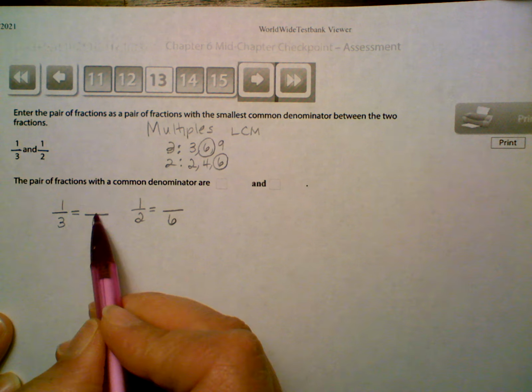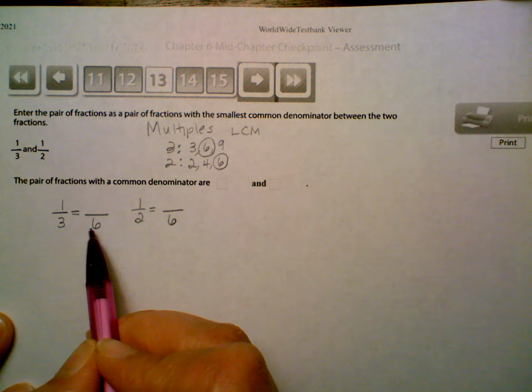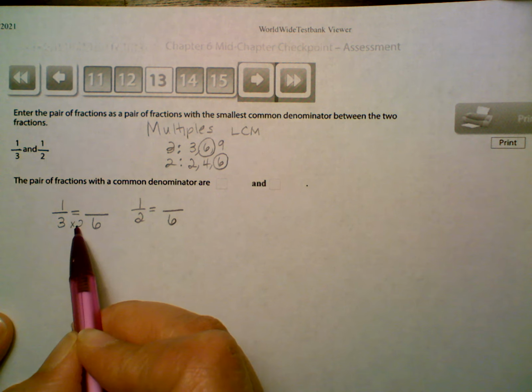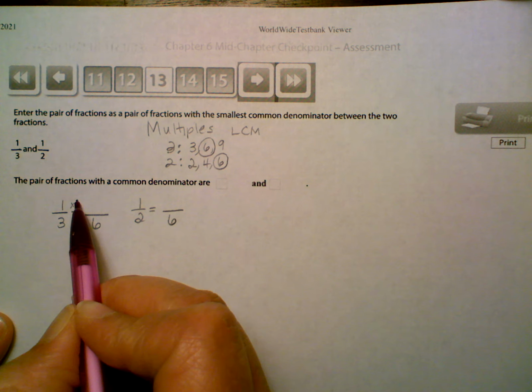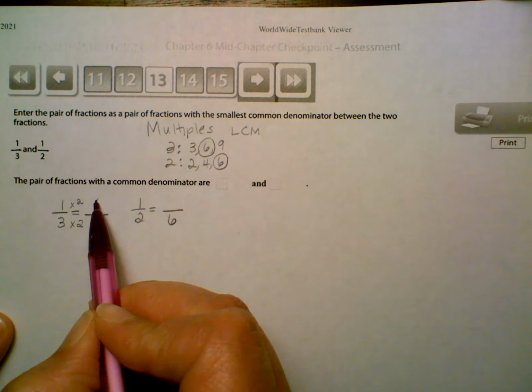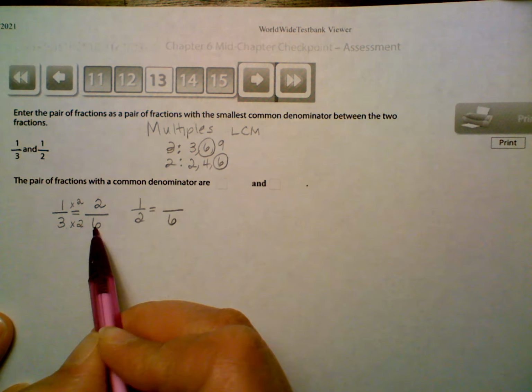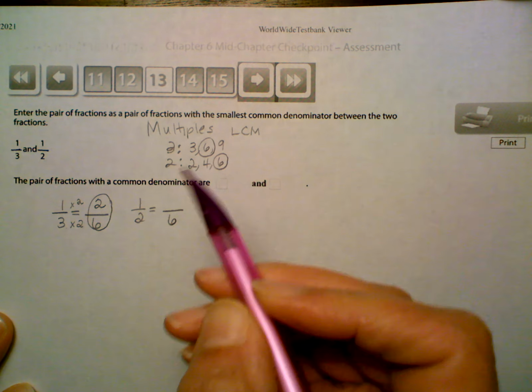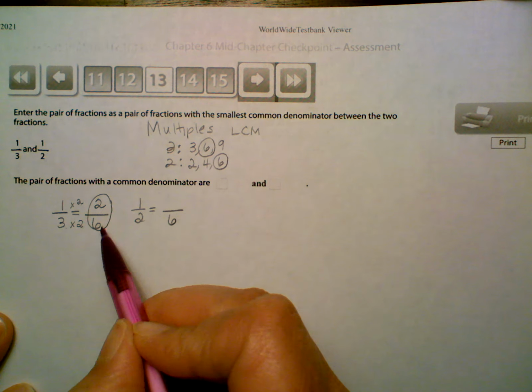So now we have to figure out the numerator. So we think, how do we go from 3 to 6? We do it by multiplying times 2. And whatever I do at the bottom, I do at the top. So 1 times 2 is 2. 3 times 2 is 6. Here's my first fraction. So another name for 1/3 is 2/6.